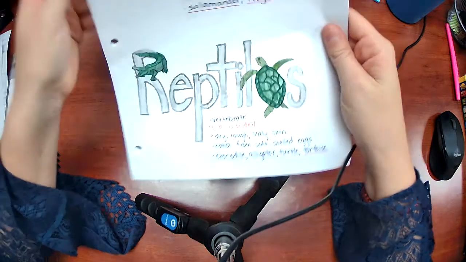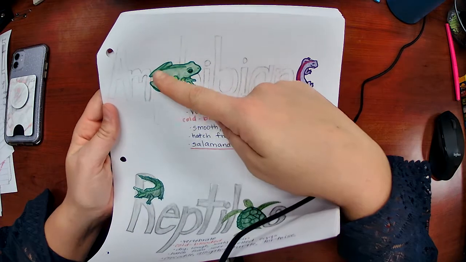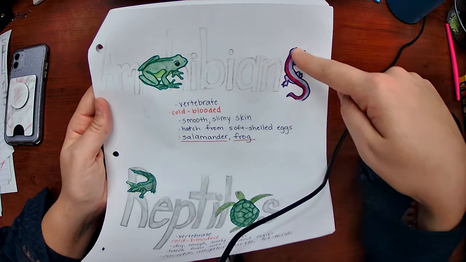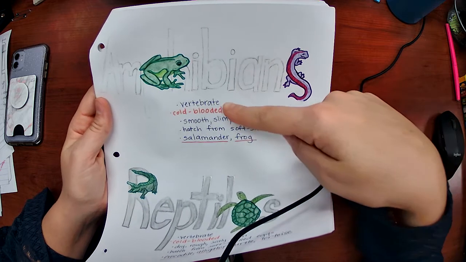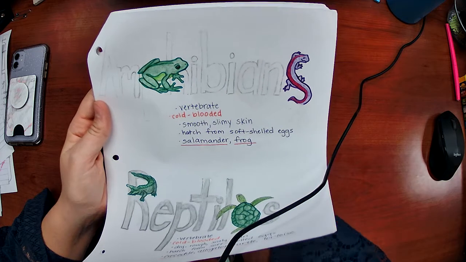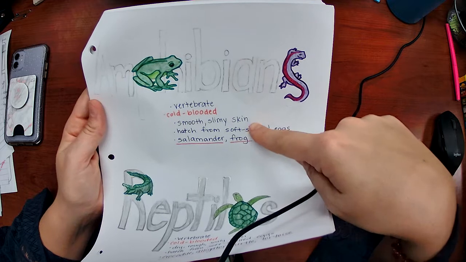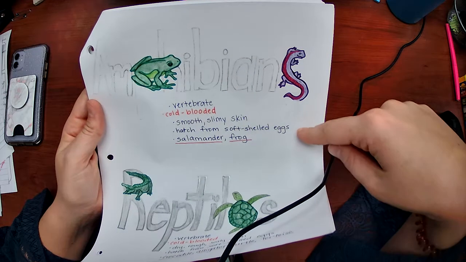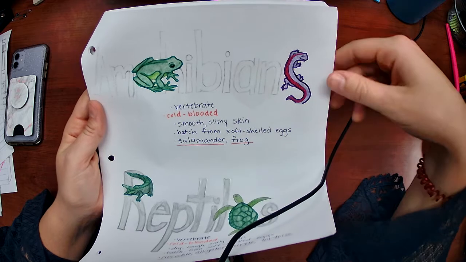Next we have the amphibians. Obviously we have the frog here kind of forming the circle part of the P, and then the salamander forming the S for amphibians. They are vertebrate animals. They're cold-blooded, which means their body temperature is dependent on the surroundings. They have a smooth, slimy skin covering. They hatch from soft-shelled eggs. And then 2 examples are salamander and frog.